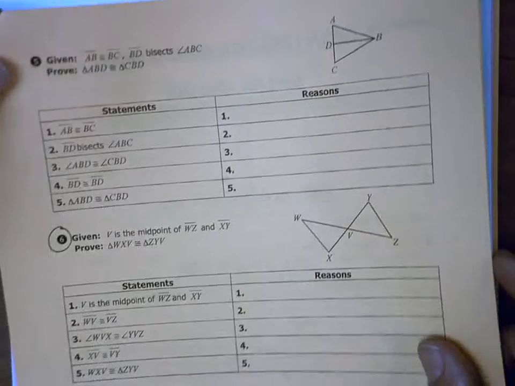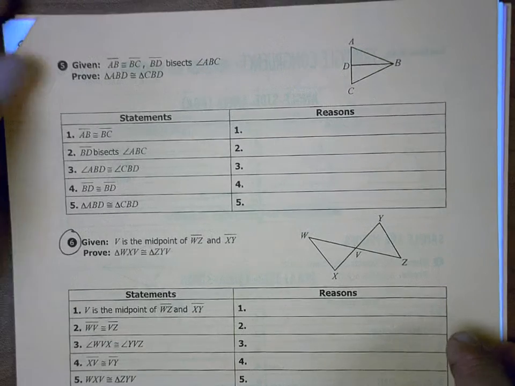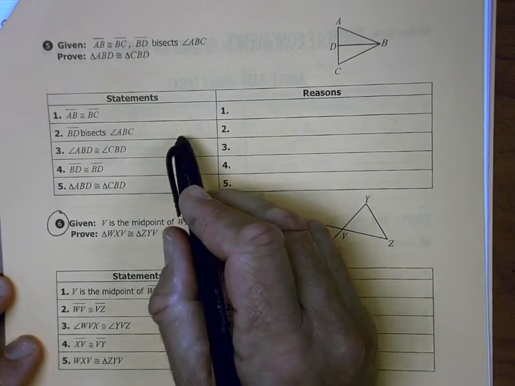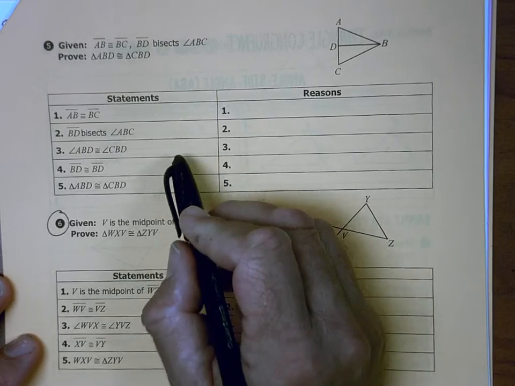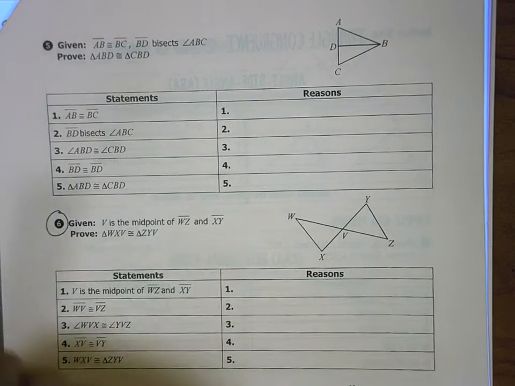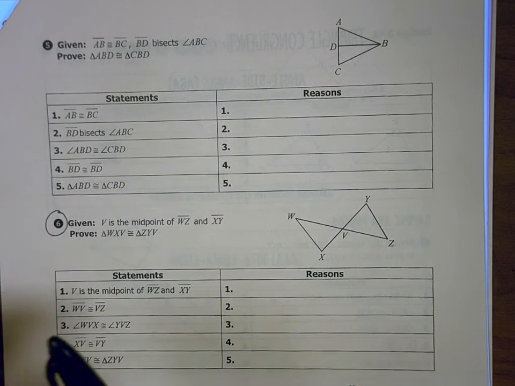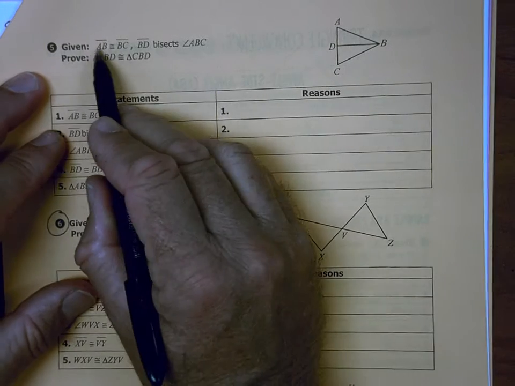Okay, so now let's skip over to number 5. Number 5 I did not assign to you on Wednesday or Thursday, so we're going to do number 5 together, and basically what you're doing at this point is just copying down what I am doing. Okay, so let's read it out.